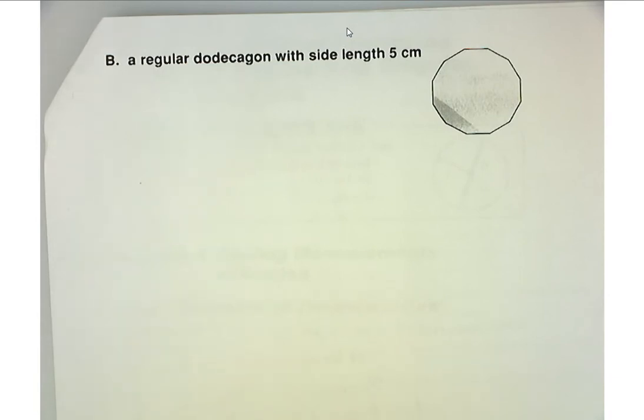You're trying to find the area of a regular dodecagon with the side length of 5 centimeters. If it's a dodecagon, how many sides does it have? 12.